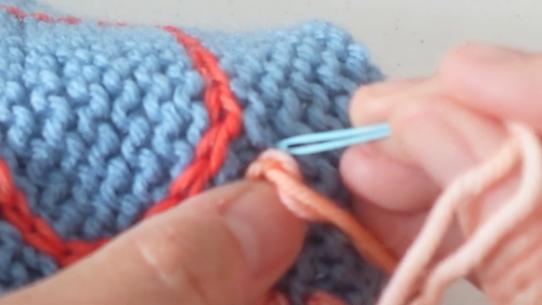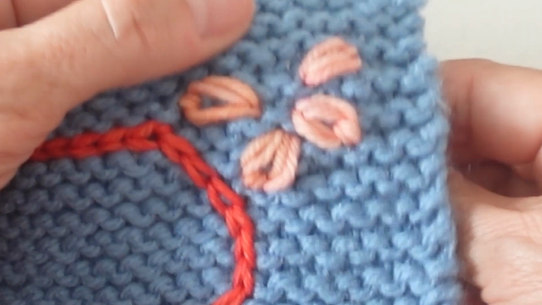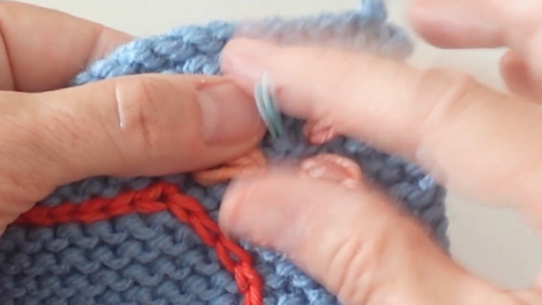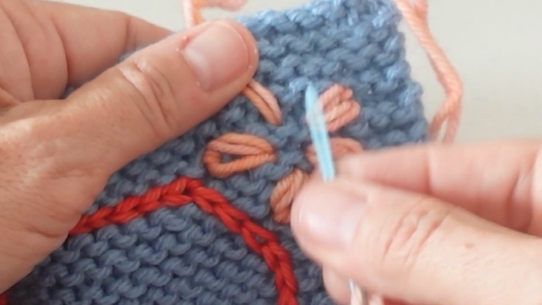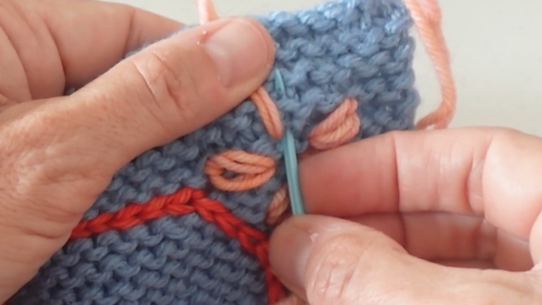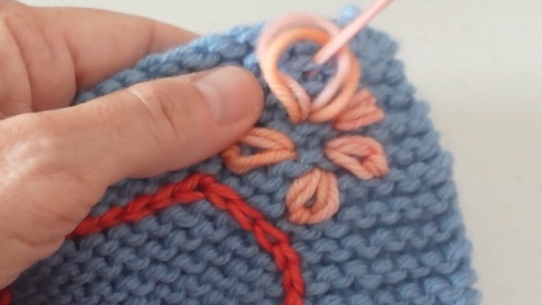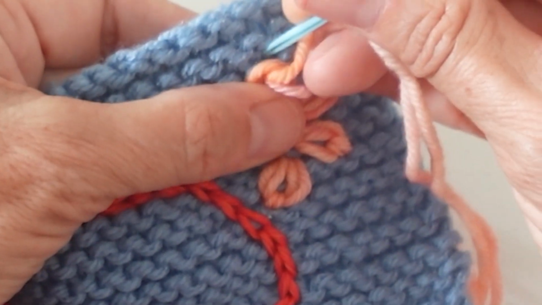Now here I'm tending to split the stitches because I really don't want these petals to sink into the valleys between the ridges of garter stitch. So I'm splitting the stitches on the garter stitch ridges so that things really sit at the top of the knitting above the garter stitch ridges rather than sinking down below where we're not going to see them.